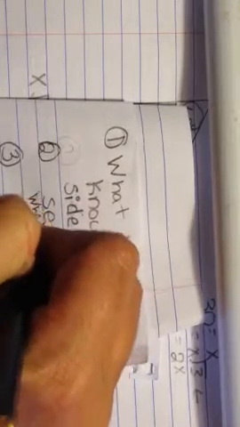So, step 1, what do you know? The angle and the side across from it. And then step 2, set what you know equal to the pattern.